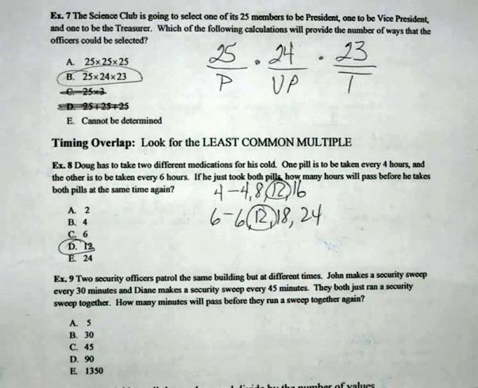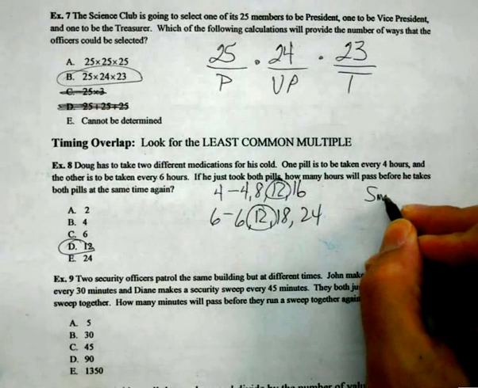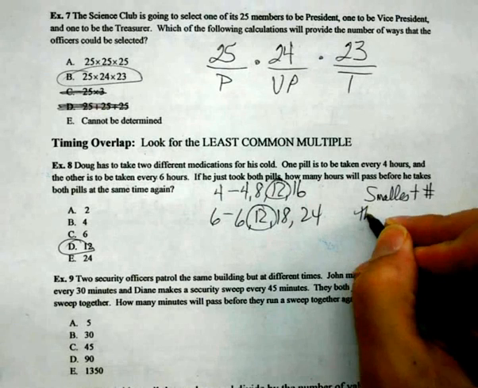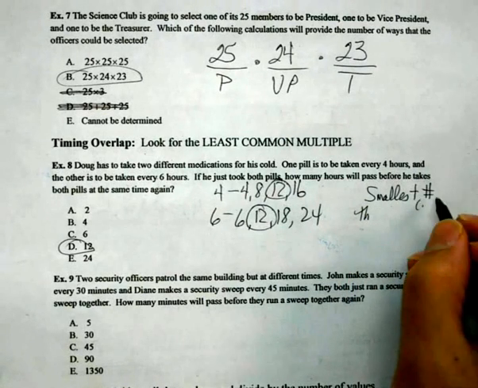The other way you can do it is look for the smallest number, and when I say number, I mean the numbers up here.